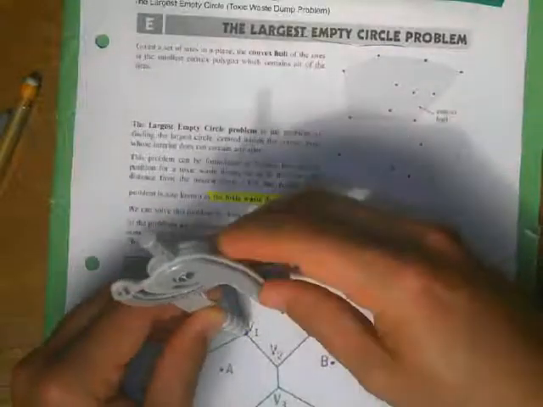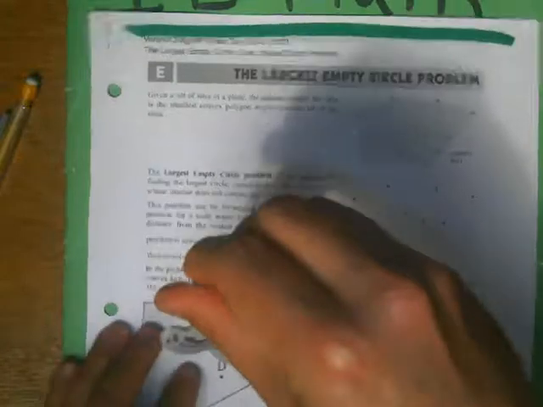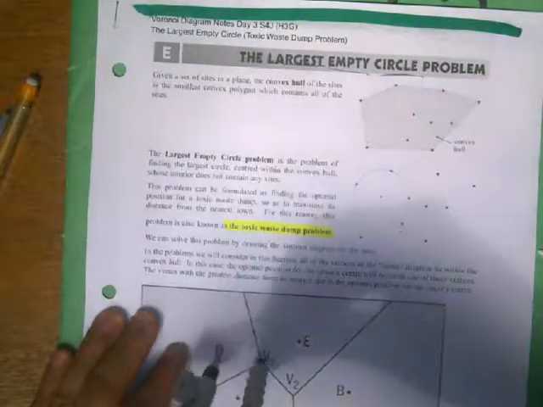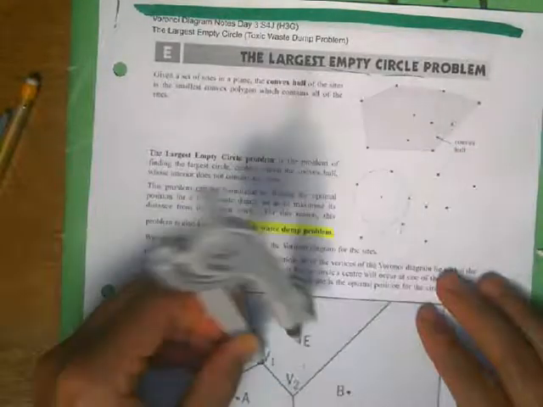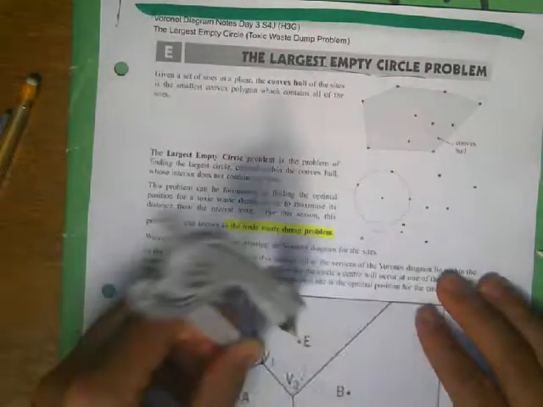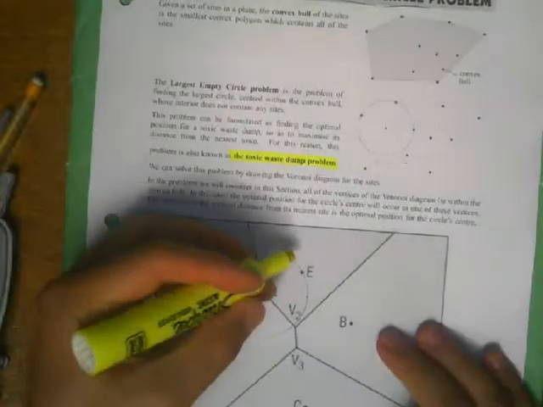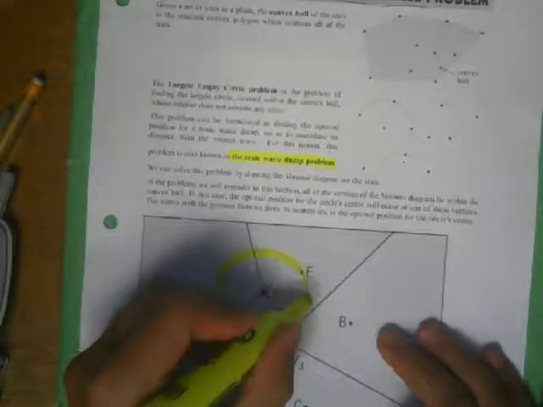And if I draw my circle, I end up with my circle going through all 3 points. See that? So I'm going to just highlight that circle, just for reference.